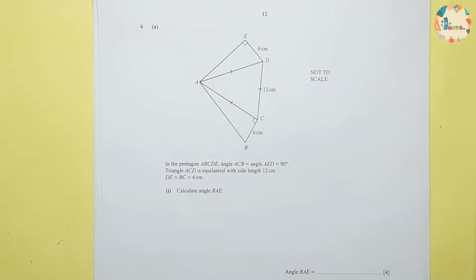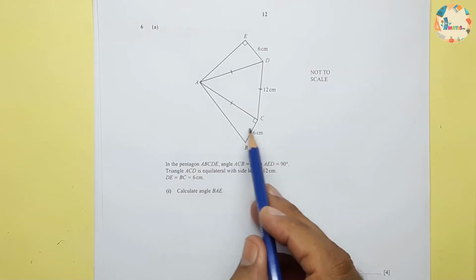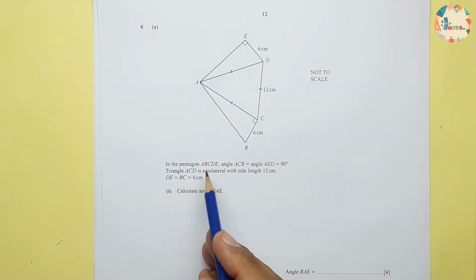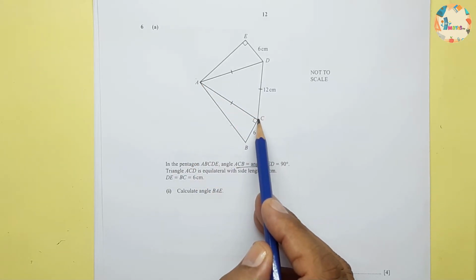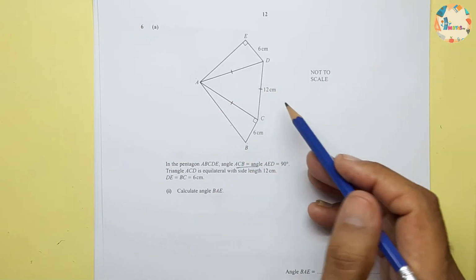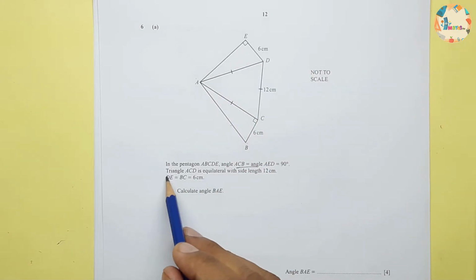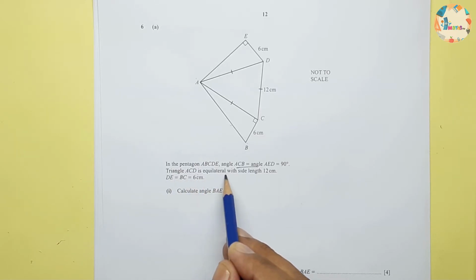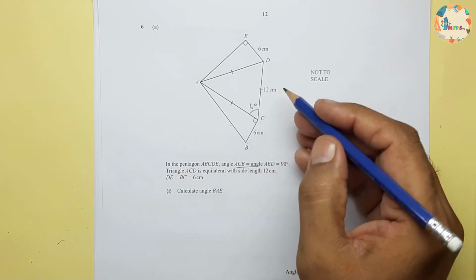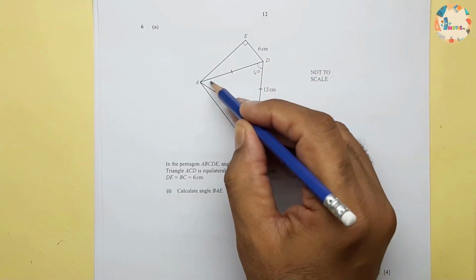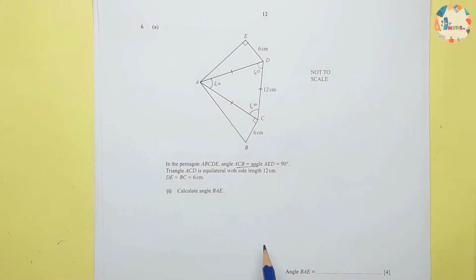Question number 6a part. Three joint triangles, adjacent triangles, are given in the pentagon. Basically this is a pentagon having 1, 2, 3, 4, 5 sides. So ABCDE, angle ACB is a right angle and AED is also a right angle, and triangle ACD is equilateral. So equilateral triangle means this is 60 degree and this is also 60 degree and this is also 60 degree.